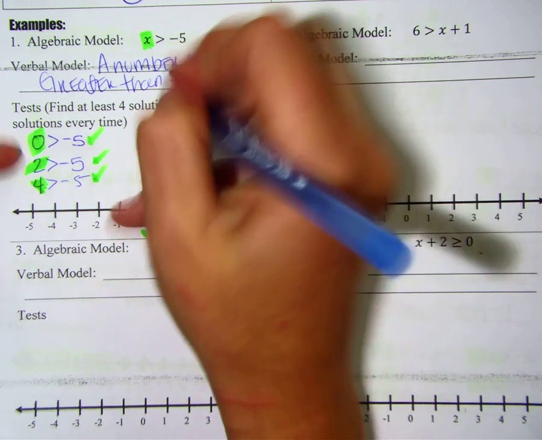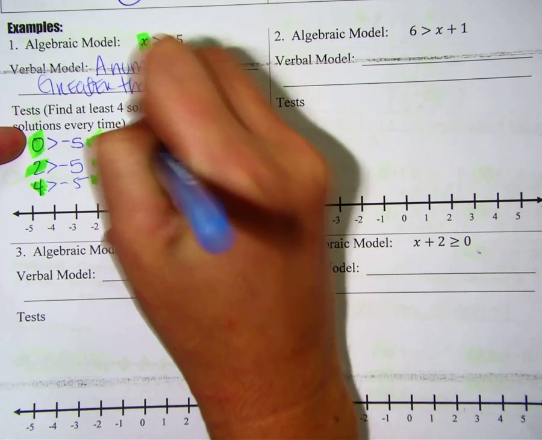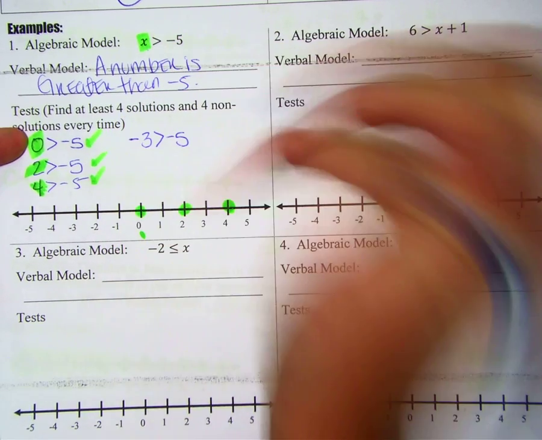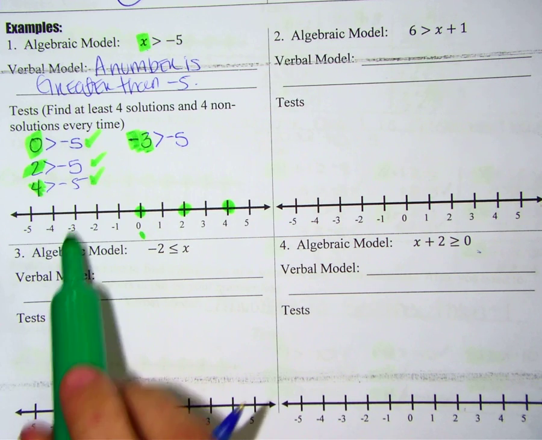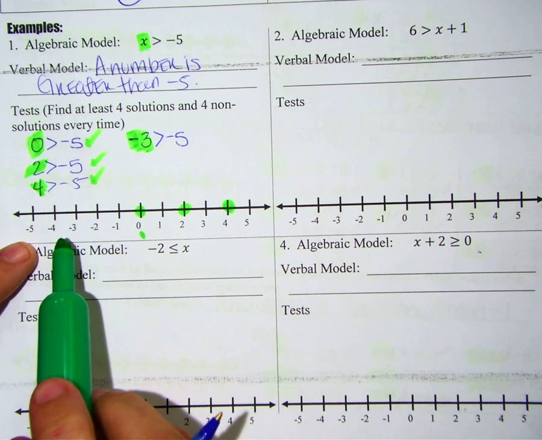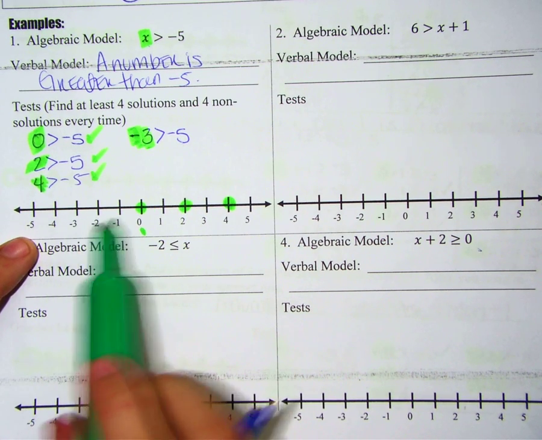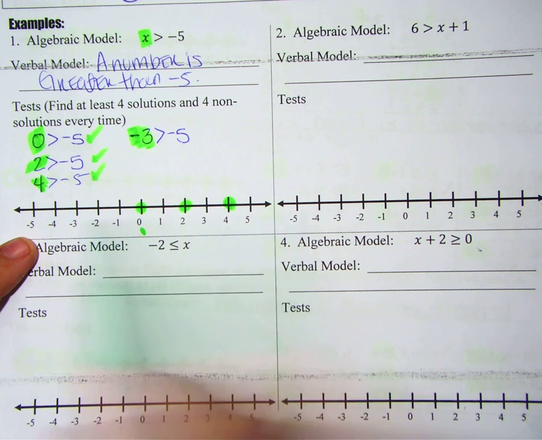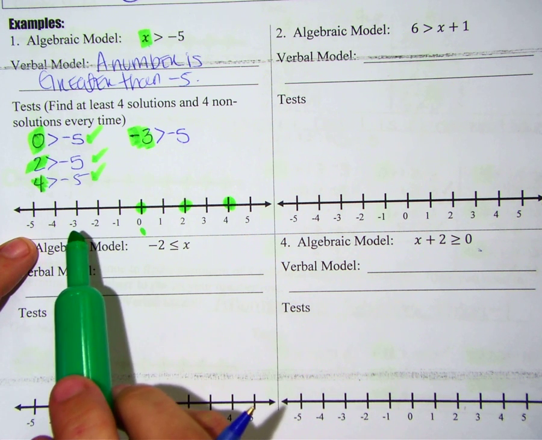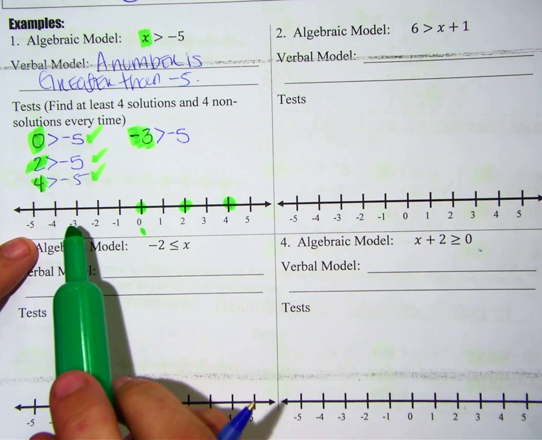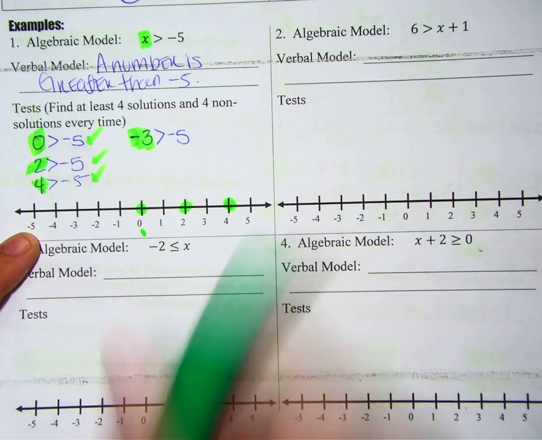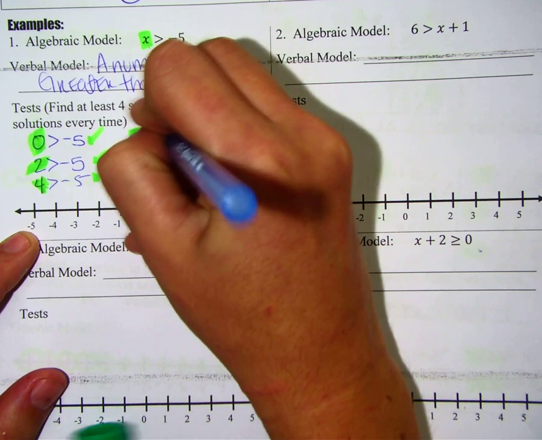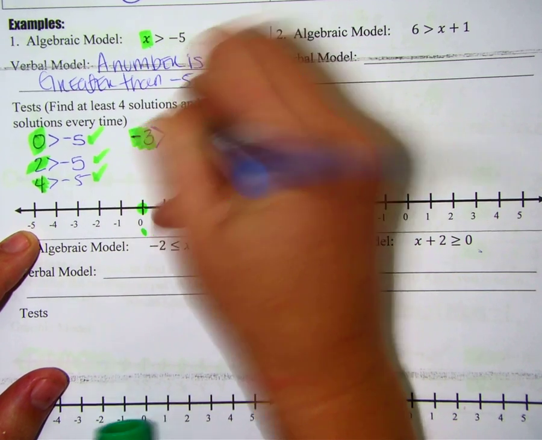Let's pick some negative numbers. Is negative 3 greater than negative 5? Now this could be confusing. Here's negative 3 and here's negative 5. Negative 3 is further right, so it's bigger. All the bigger numbers are going to be this way. Negative 3 is bigger than negative 5, and this sign says that negative 3 is bigger than negative 5. So this is true.